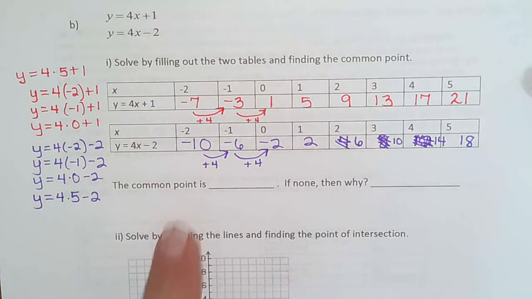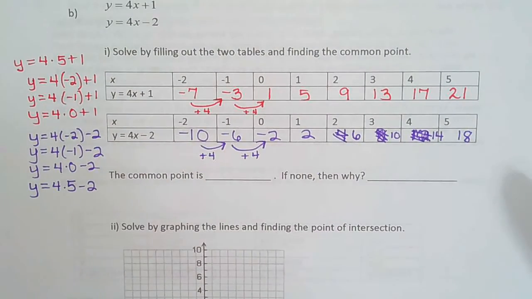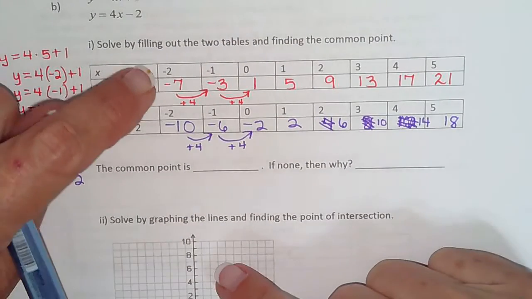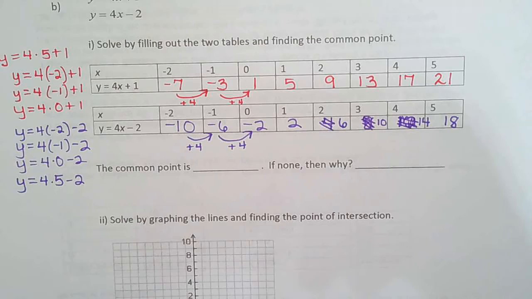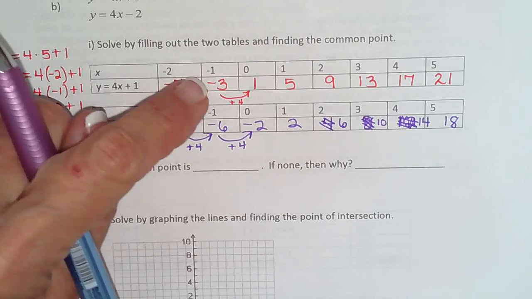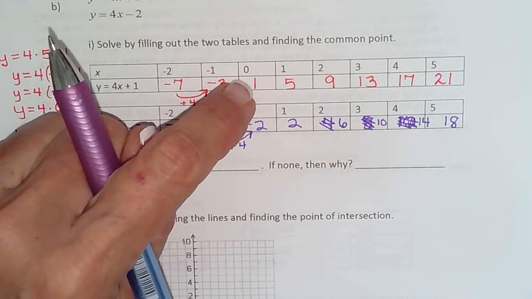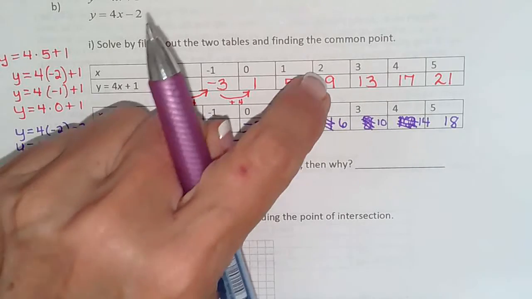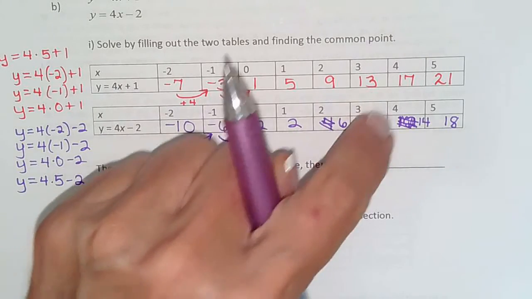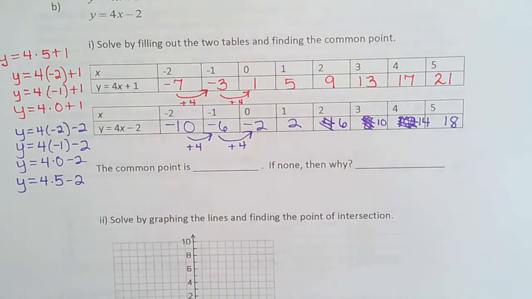Okay, so same question as before. What is the point in common? So negative 2. No, that one doesn't have the same. No. Oh, man. So what do you think? There wasn't a point in common.